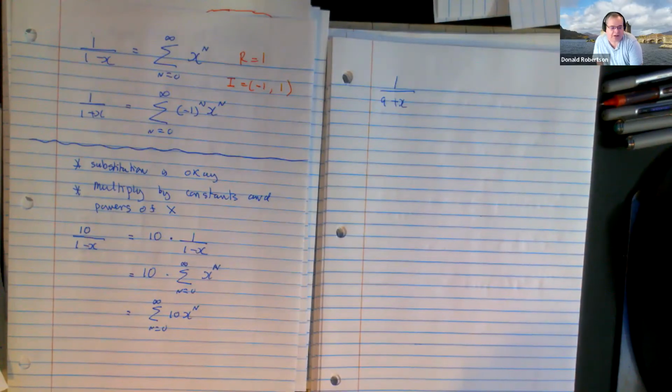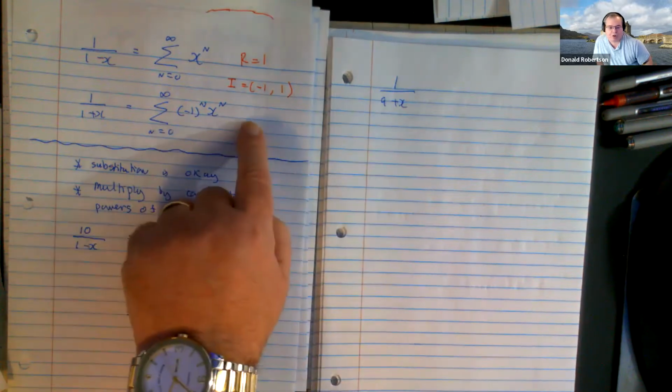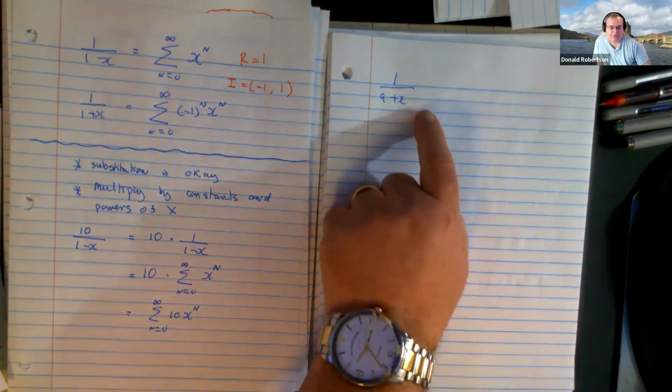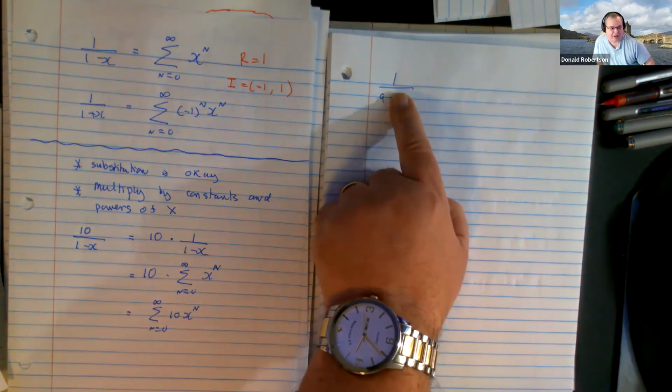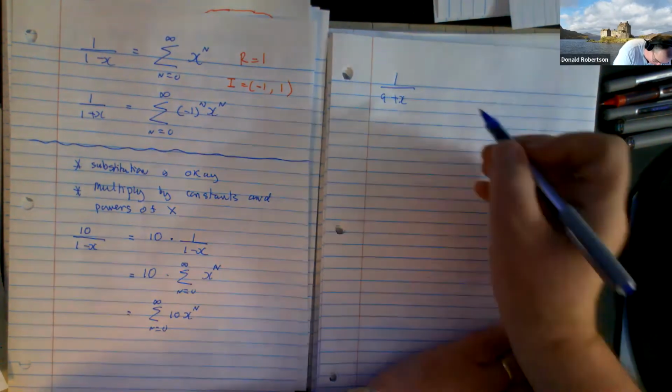You might think that this 9 is unimportant, in which case you just write that answer down. You might think that this 9 is just a 9th, so you just stick a 9th there. Neither of those are true. It's messier, much messier than that. This is how you have to tackle it.